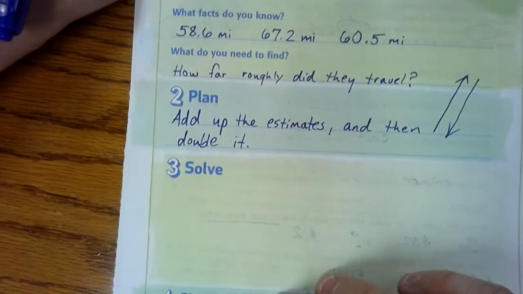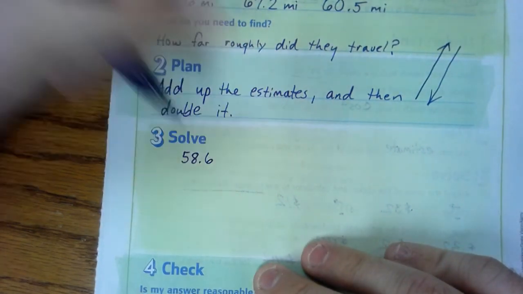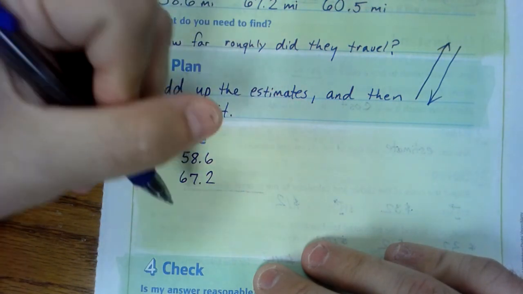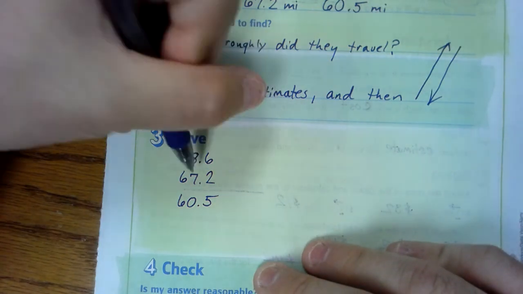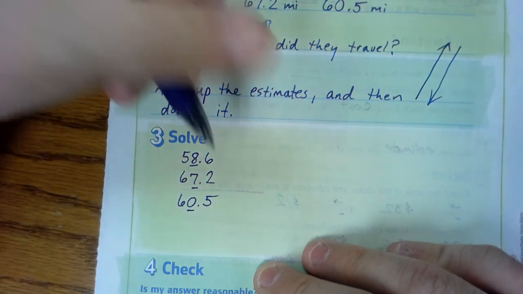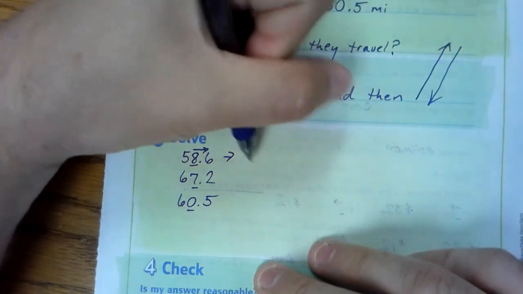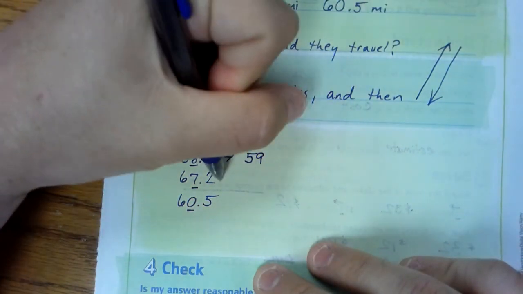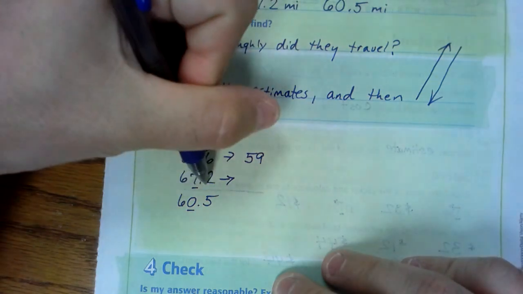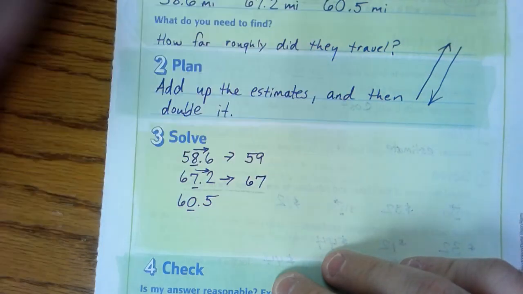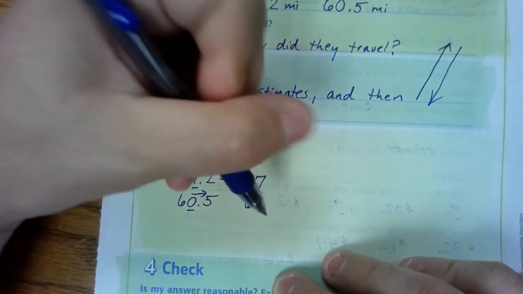All right. So then we need to solve. We're going to round all of these: 58.6, 67.2, and 60.5, to the nearest whole number. That's just the easiest way. So we look over here at the 6, which means it's going to go to 59. My book tells me 60, but I'd rather just do 59. This one, we look at the 2, which means it stays at 67. And this one changes to a 61.